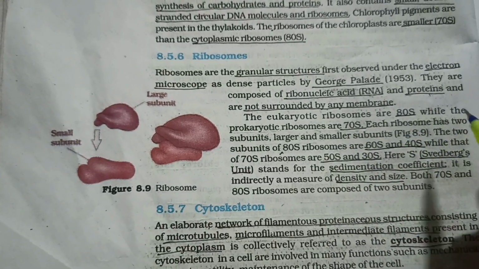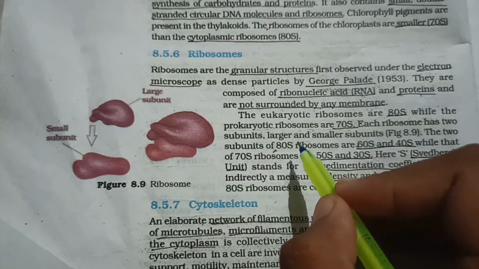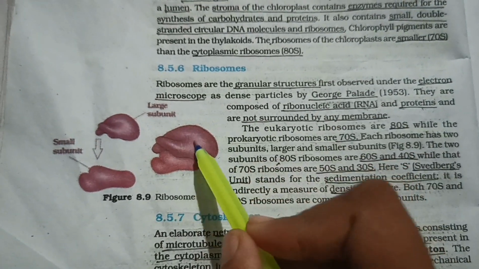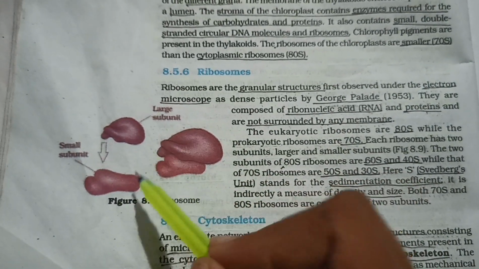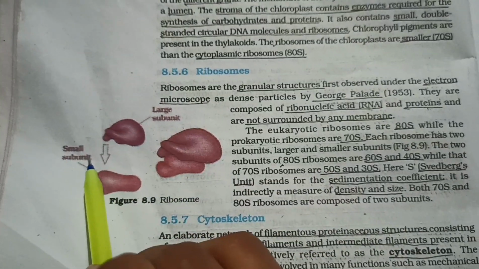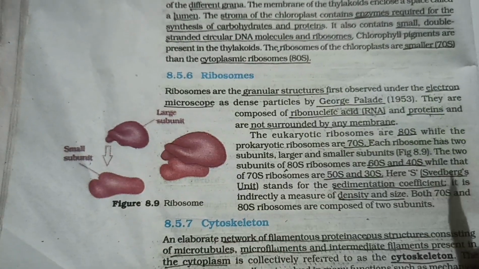Each ribosome has two subunits, a larger and a smaller subunit. One is the larger subunit, and the other one is the small subunit.